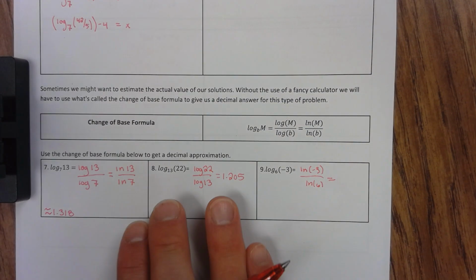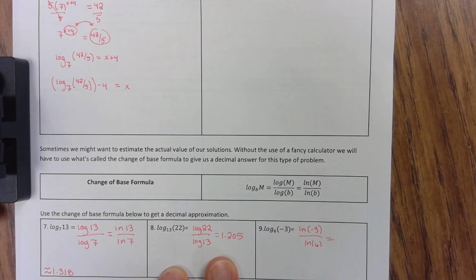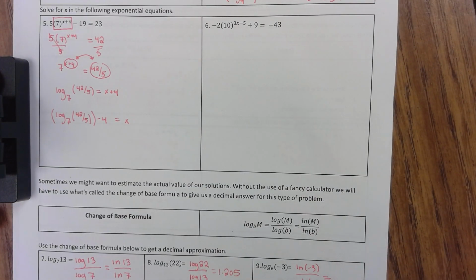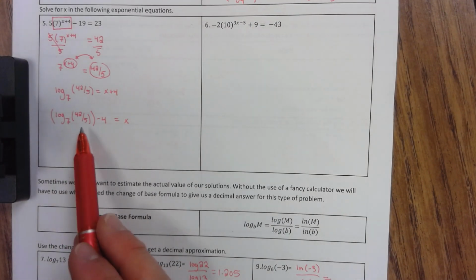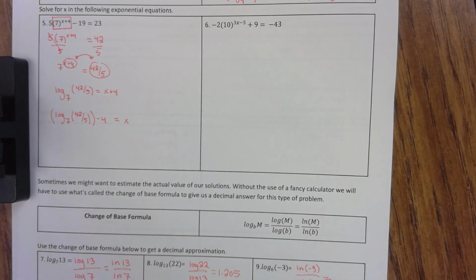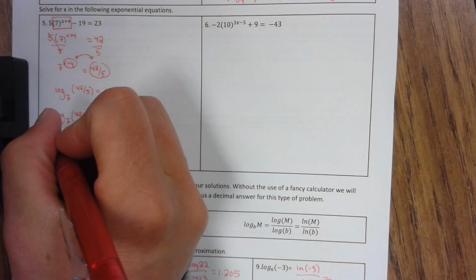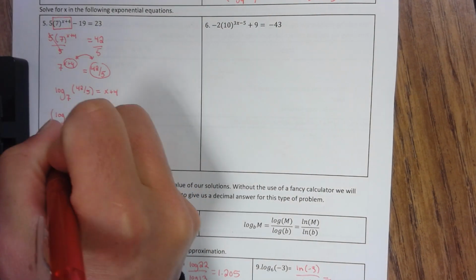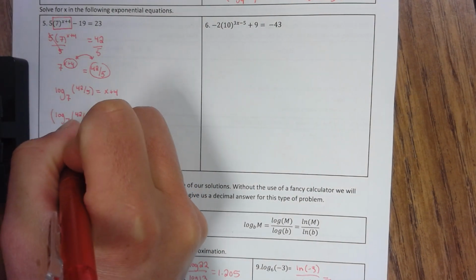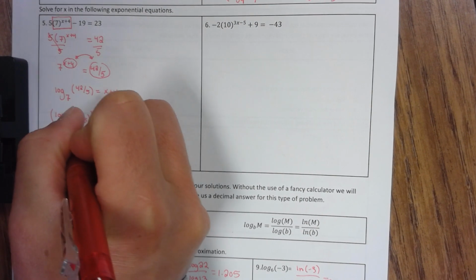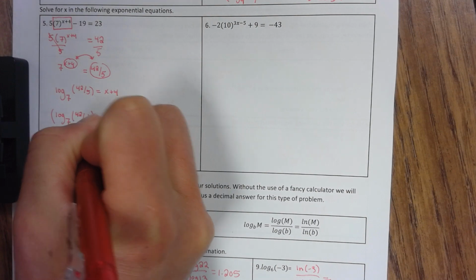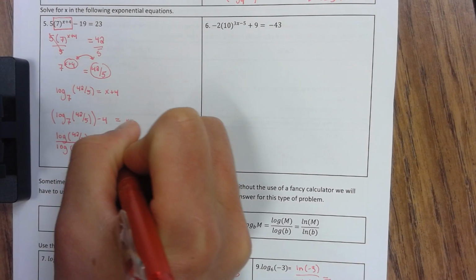Okay, so back to number 5. We're working on getting an approximate answer for this, and our problem right now is we don't know what log base 7 of 42/5 is. Well, let's use that change of base formula. So with that change of base formula, this becomes log of my denominator, so log of 7, and the numerator is log of 42/5. And I'm going to subtract 4 from that to get x.